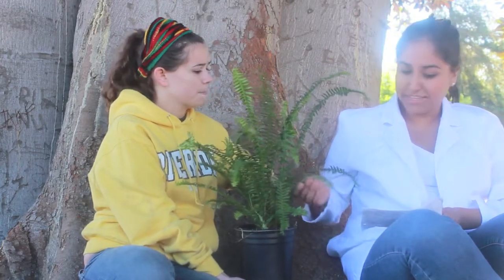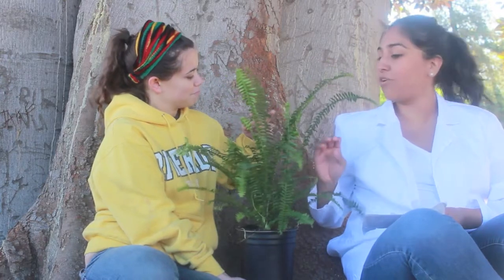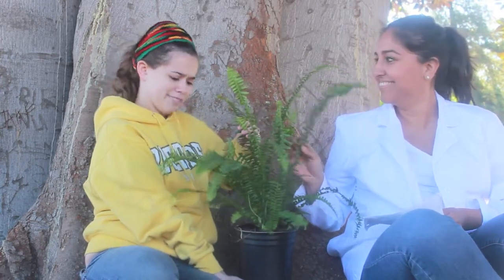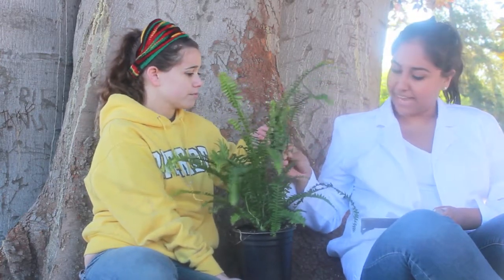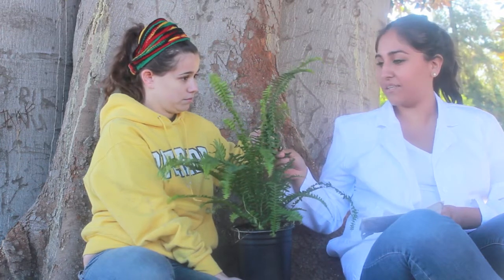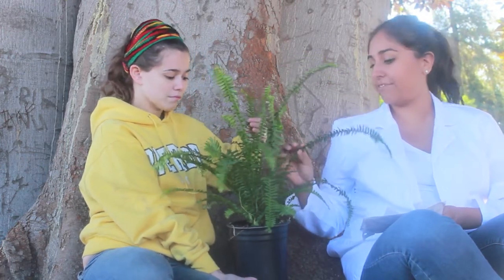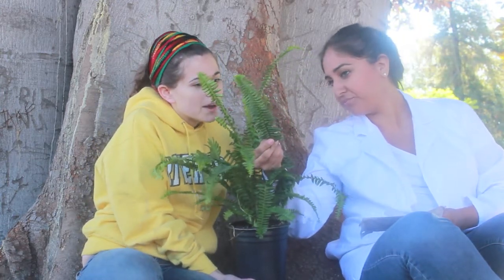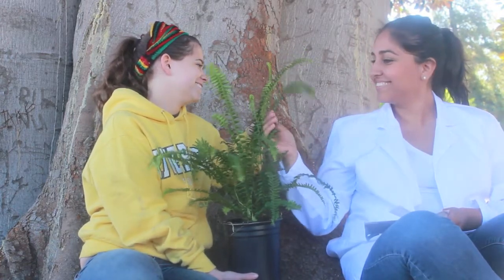So tell us, do these ferns have seeds or flowers? Well, actually, these ferns reproduce via spores. That means they don't have either seeds or flowers. Wow, interesting. So how then do they reproduce? Well, basically, they have a life cycle which is characterized by their alternating sporophytic phase and gametic phase. As you can see, these are the spores right here on the bottom. Wow, that's interesting.